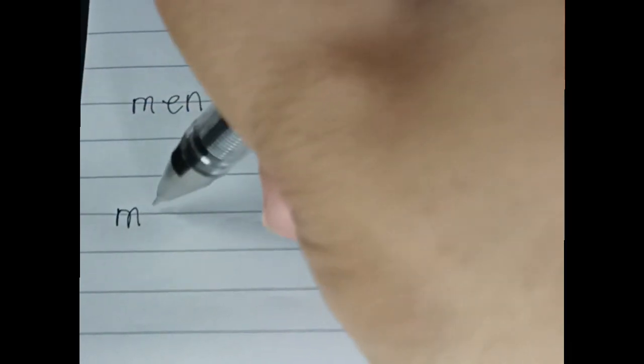Next example, we have the word man. So meaning to say, it is represented by a long forward straight line, that is man. Next, let's have one more example. The word is meant. And this is the symbol, a long forward curve, and then we do have the T sounds.